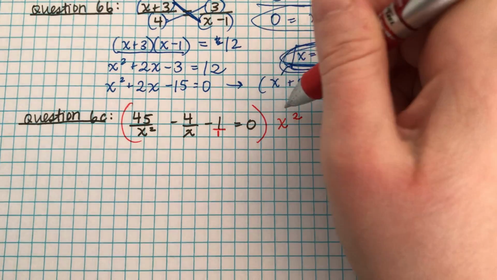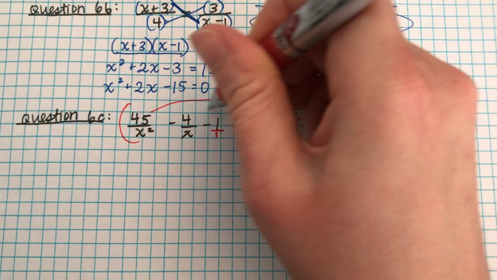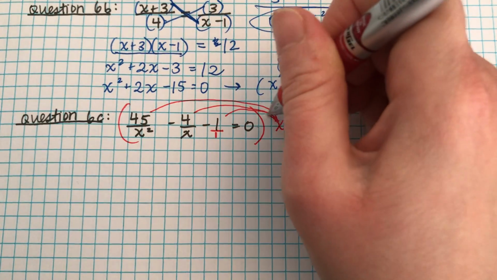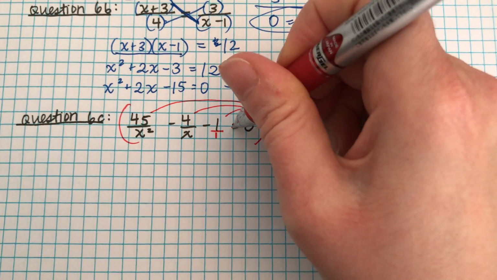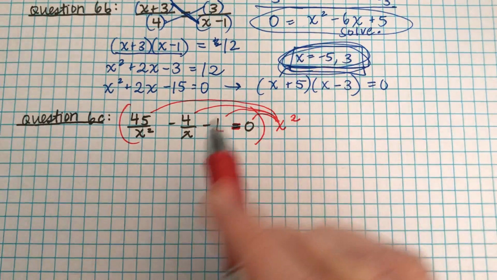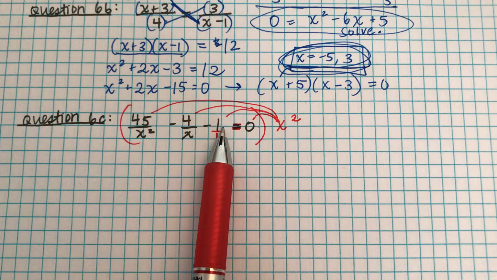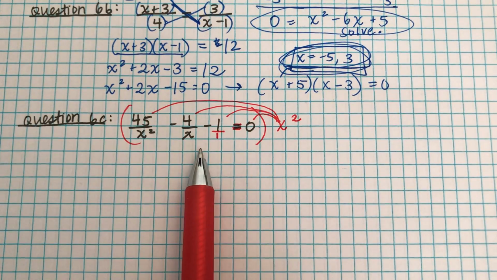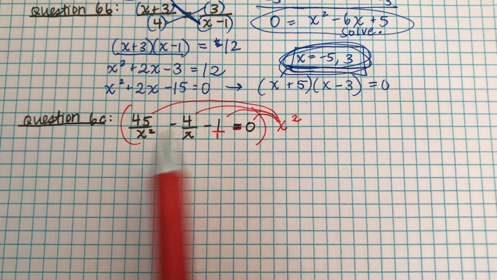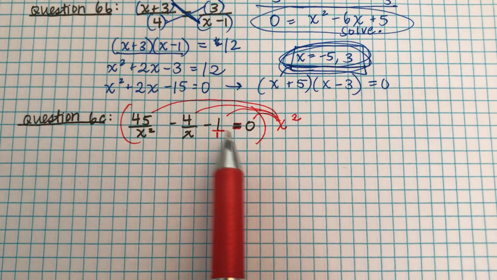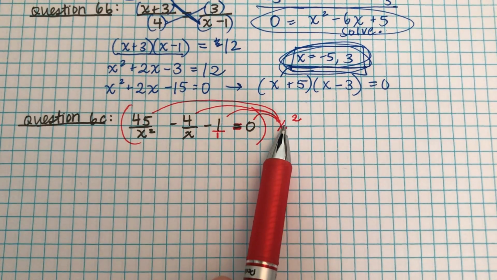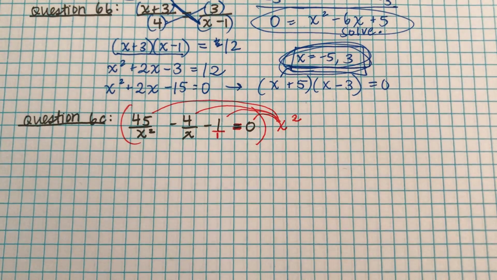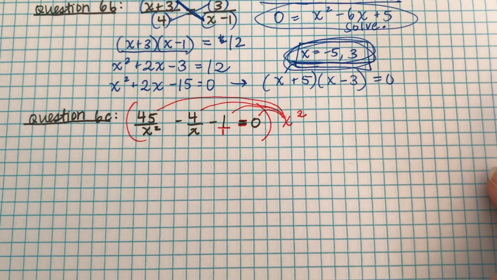So if I multiply every single piece of this equation, including the 0, because when you multiply something to an equation, you have to multiply every single term in order to keep that equation balanced, in order to keep it equivalent to what it started out as. You can't just multiply one value by this because that would throw everything off. You have to keep it consistent.